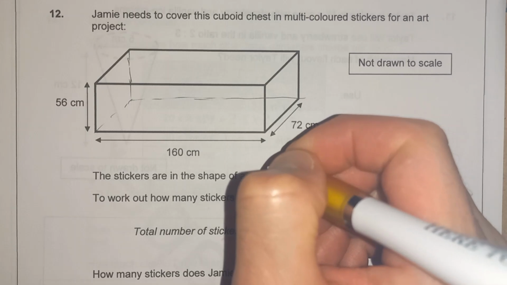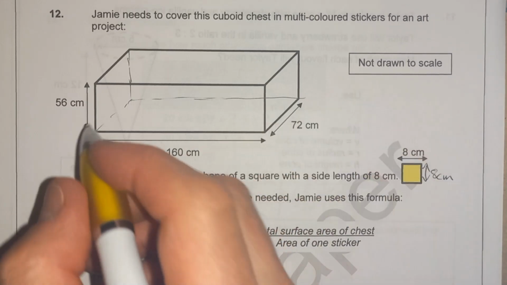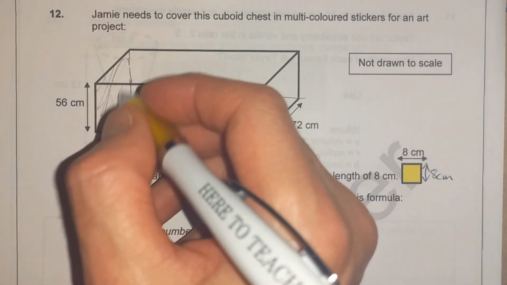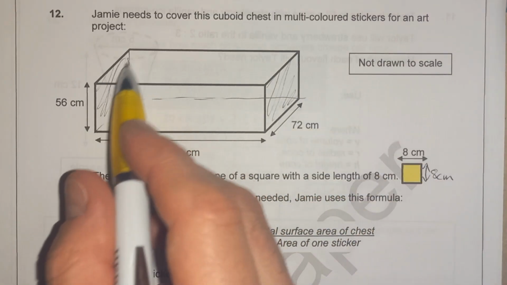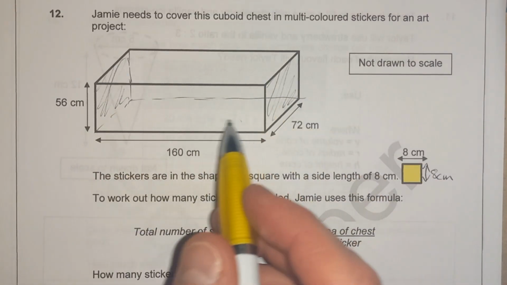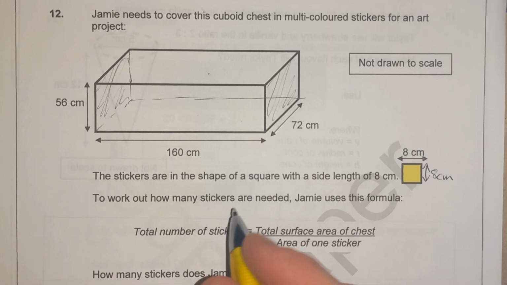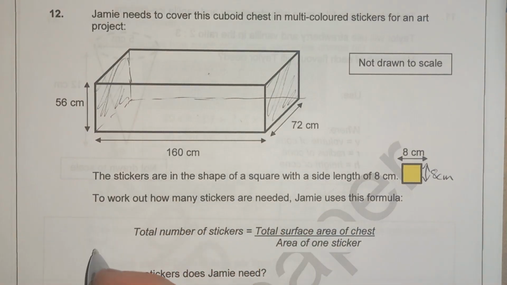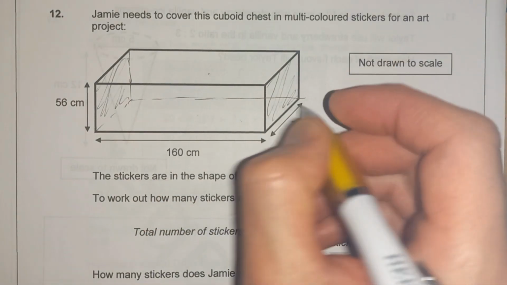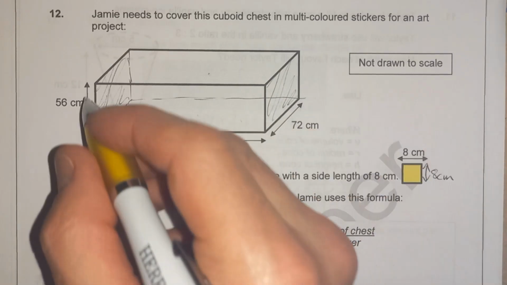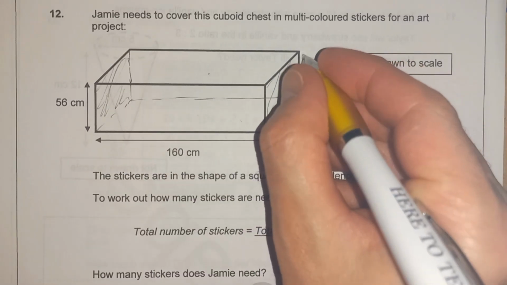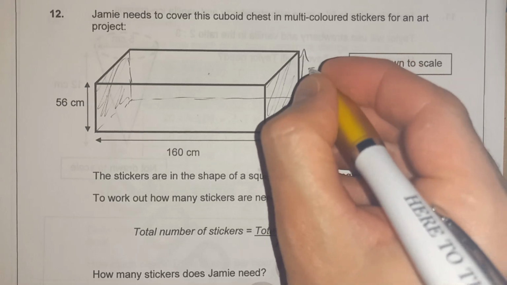Yeah, so if we do that, hopefully you'll see that we've got two sides. We've got a top and a bottom, and we've got a front and a back. So let's think of them separately. So let's think of the sides, or like one of these sides. If the height is 56 centimetres, then that's going to be 56 as well.